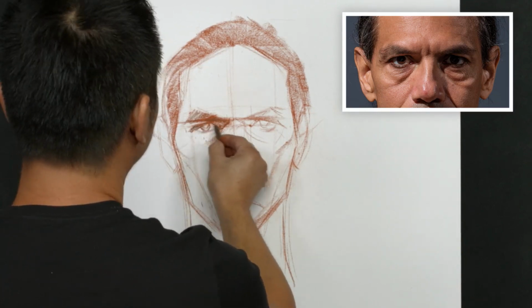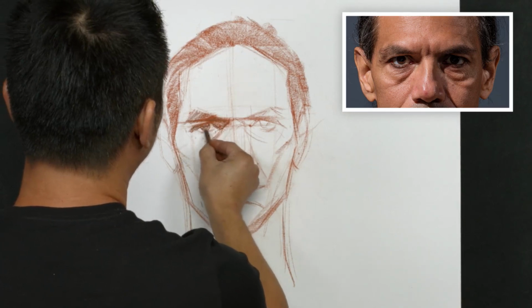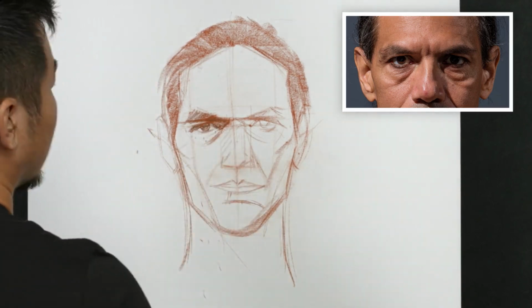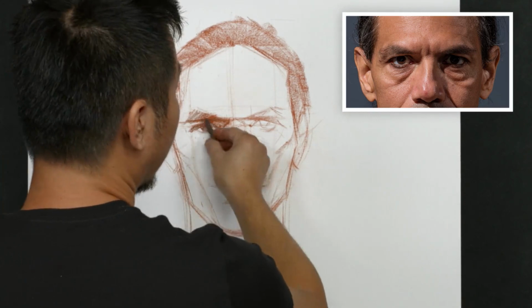Again, I'm actually just copying the light and dark patterns.